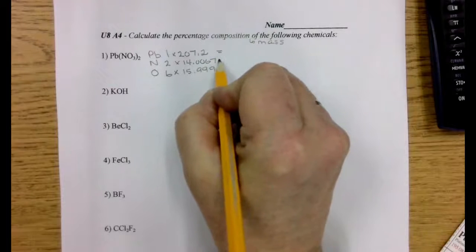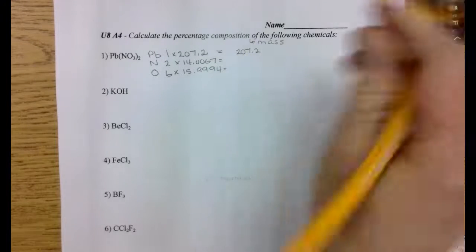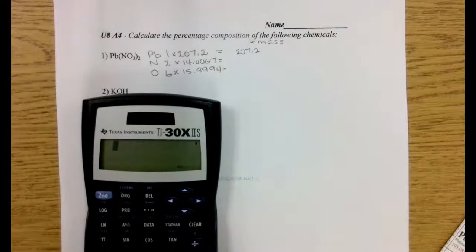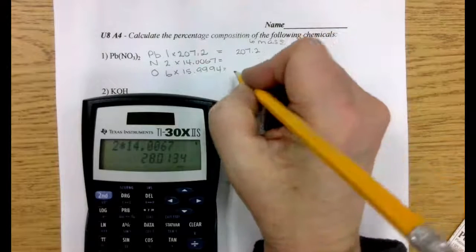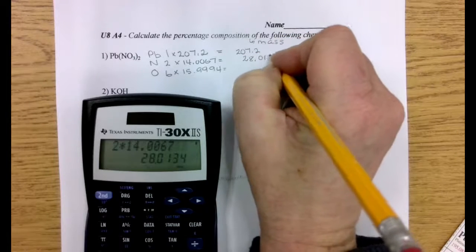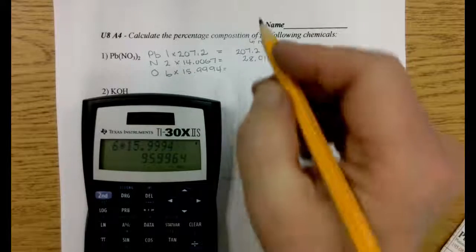I multiply them out. 207.2, 2 times 14.0067, and I get 28.0134, and then 6 times 15.9994, the mass of oxygen.